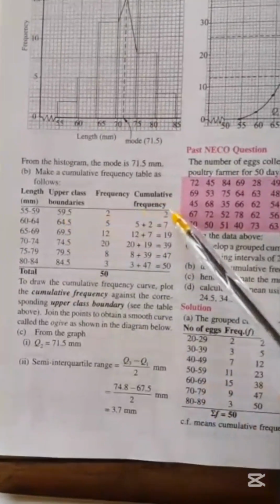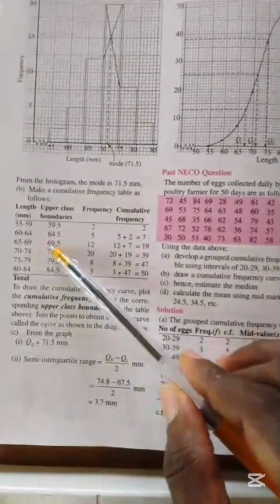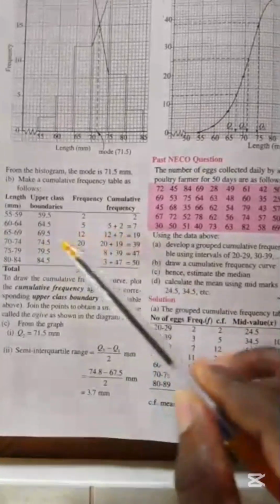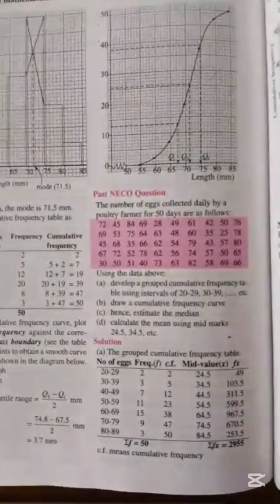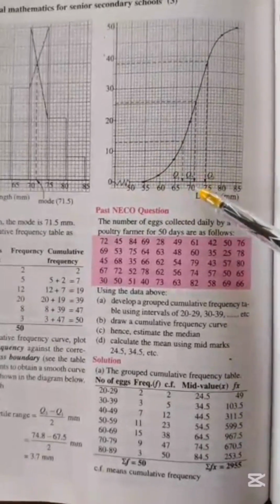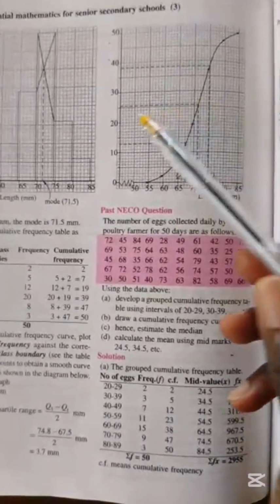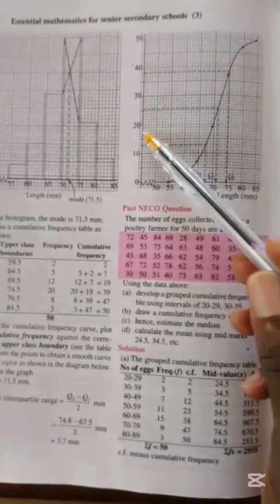When it's 59.5, you have 2. 59.5 is somewhere around there, and 2 is somewhere around there. When it's 64.5, it is 7. So when it's 69.5, against 19. This 69.5 should be here. This is our upper class boundaries. 69.5 is somewhere around there, against 19. So 19 like that.